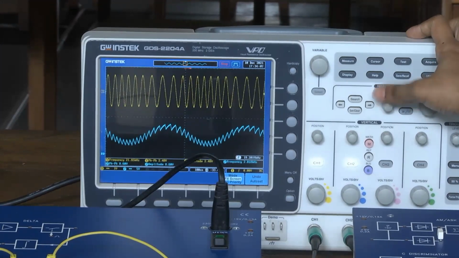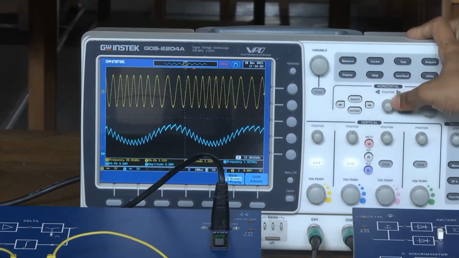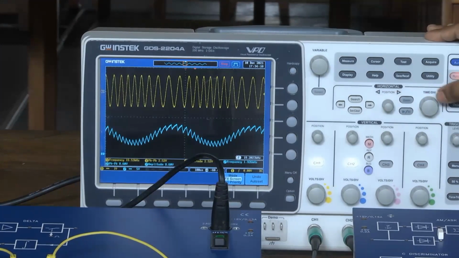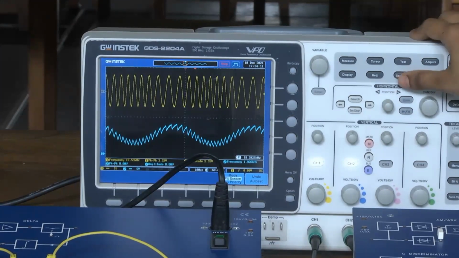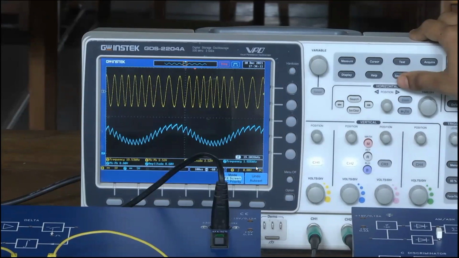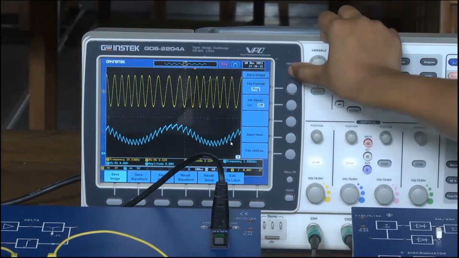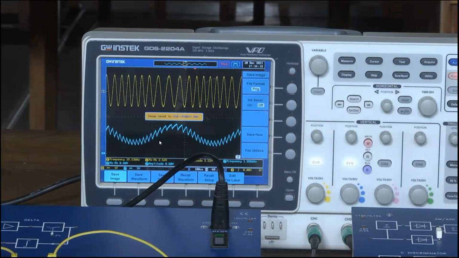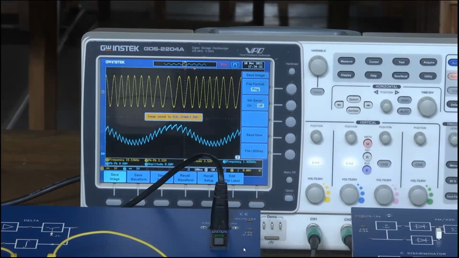Here also you can see, according to the frequency modulated wave, we got the information signal. The frequency here is 1.926 kilohertz. Okay, it's very close to 2 kilohertz. So we gave a 2 kilohertz information signal, and we got the demodulated information signal. There are some distortions, but we got the information signal. Okay.